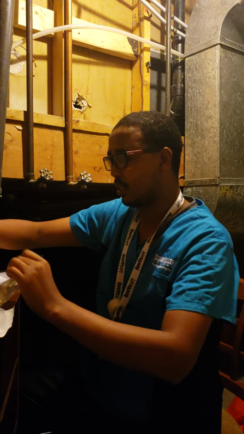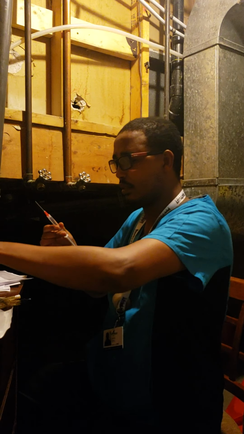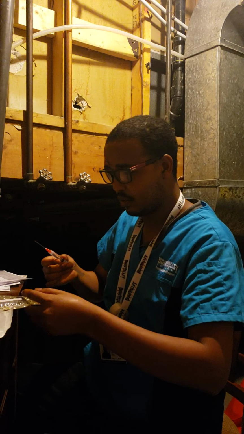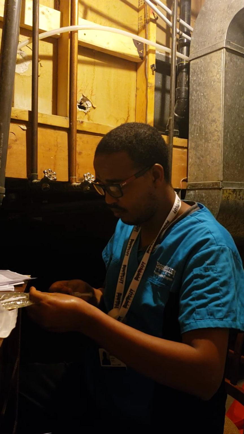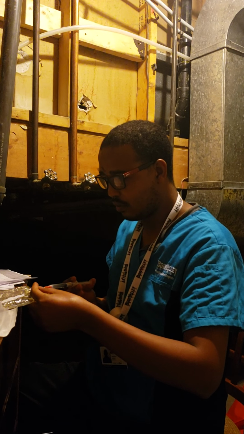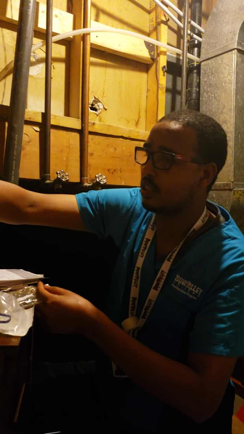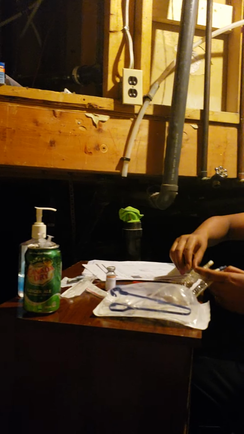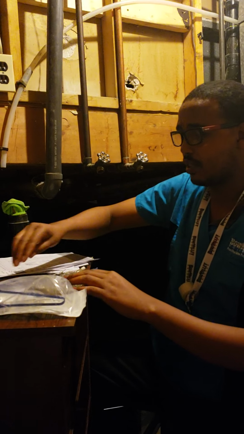Okay, put in a garbage. Then inject it. The syringe goes directly into the sharps container, and then mix the medication, and then write down the labeling.